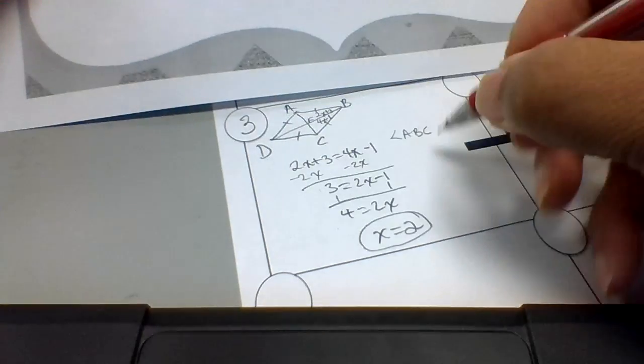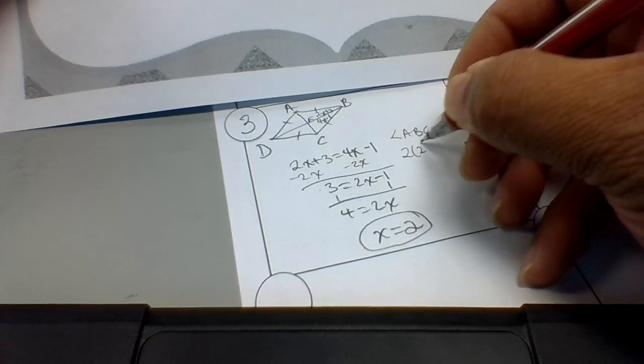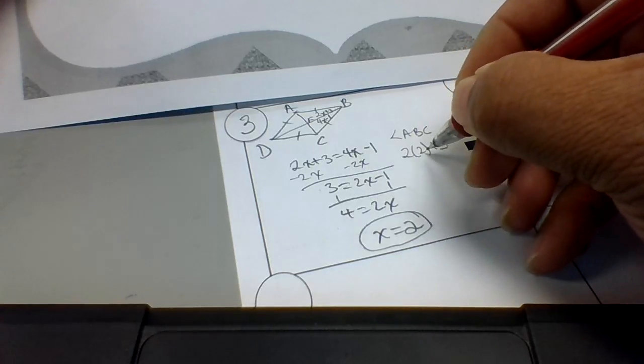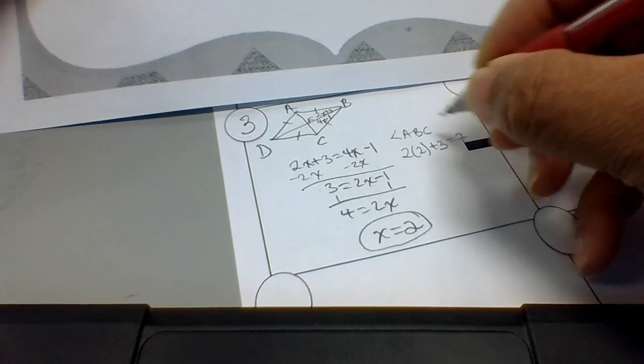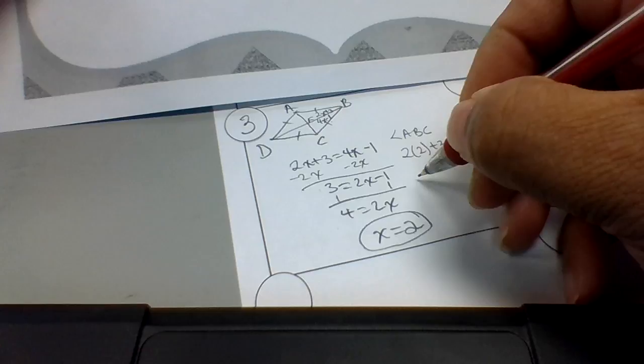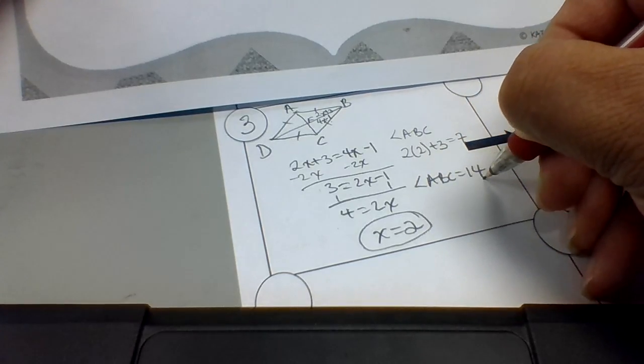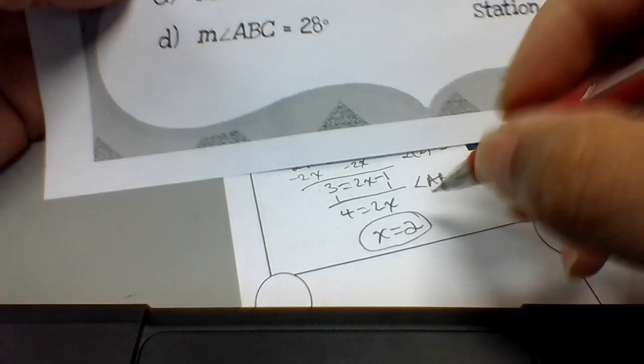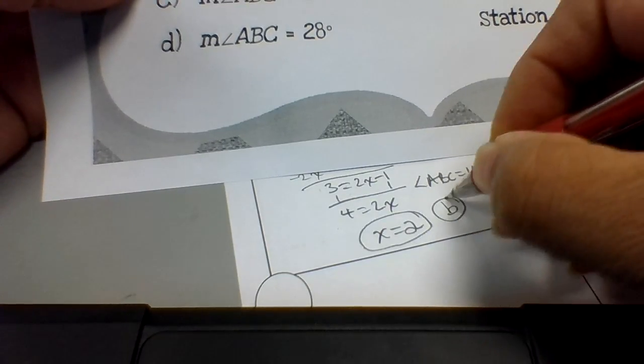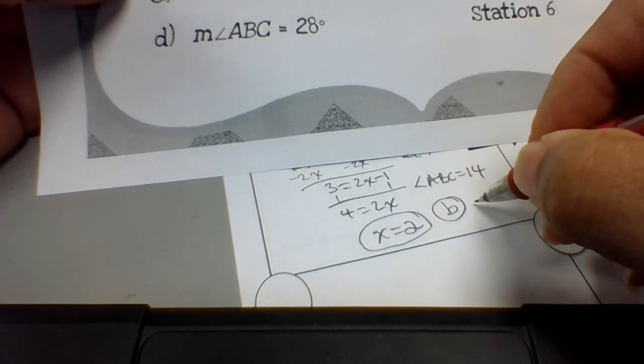So I got to find one of them. 2 times 2 plus 3. 2 times 2 is 4 plus 3 is 7. So each one of those is 7. So angle ABC is equal to 14. So as you can see, that's B. And I go to station 1.